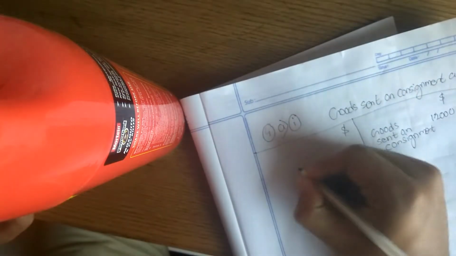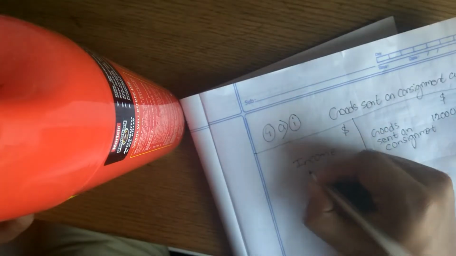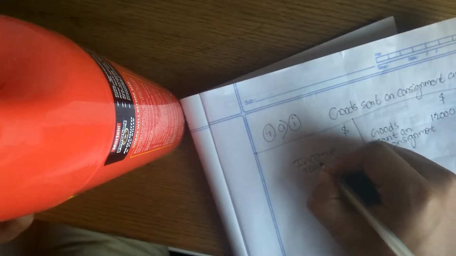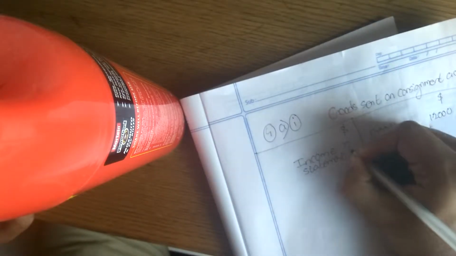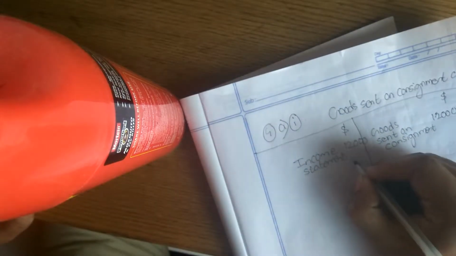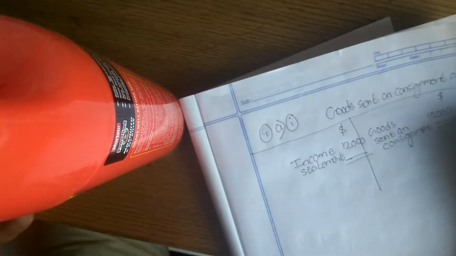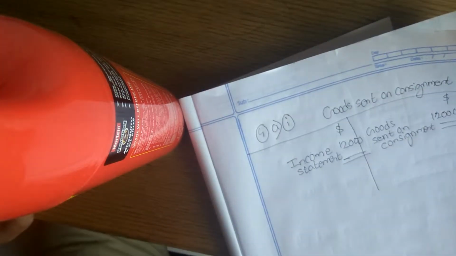Then you put the balancing figure as income statement, so it's 12,000. Then you just close it off, and you're done with the goods sent on consignment account.